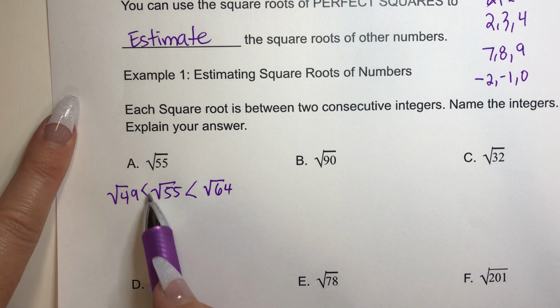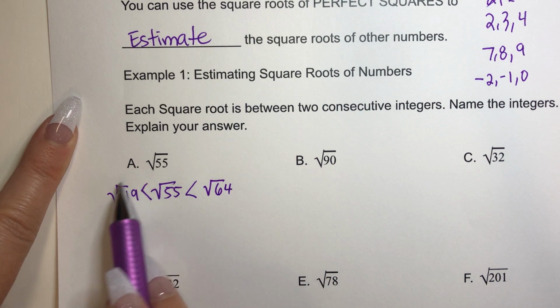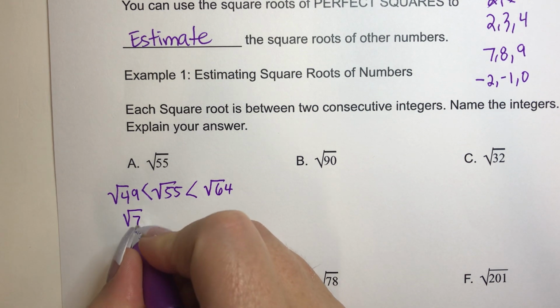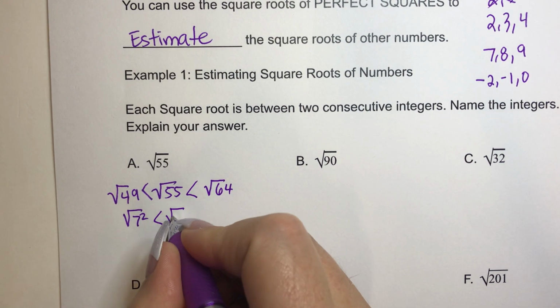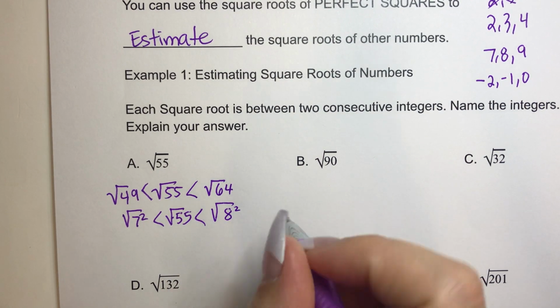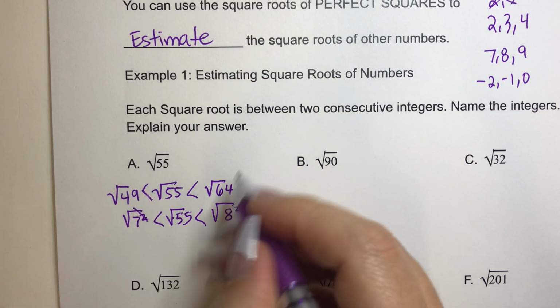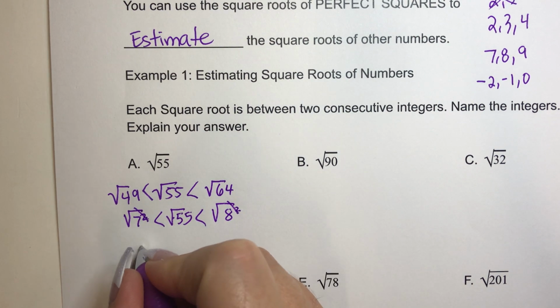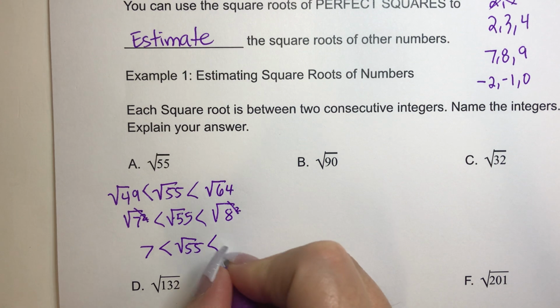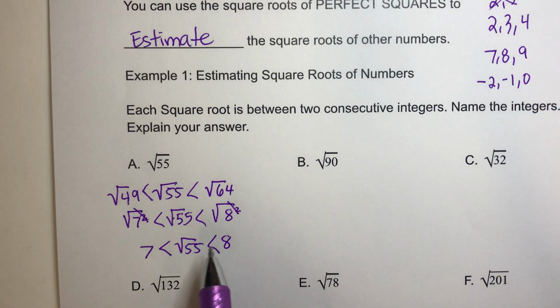Now, I cannot figure out what the square root of this is, but I can figure out what the square root of these are, right? The square root of 49 is the same thing as the square root of 7 squared. And the square root of 64 is the same thing as the square root of 8 squared. So the square root and squared cancel each other out, and we're left with 7 and 8. So what this means is that the square root of 55 is somewhere between 7 and 8.